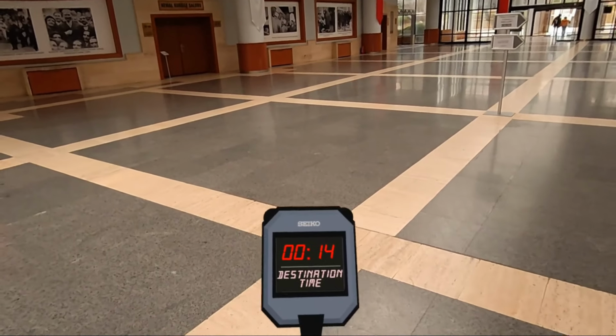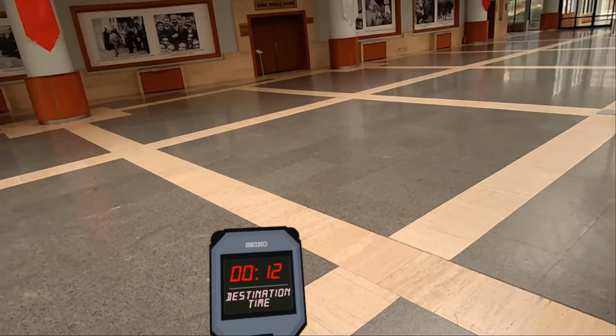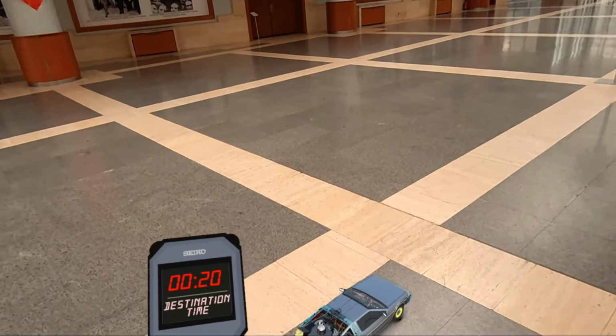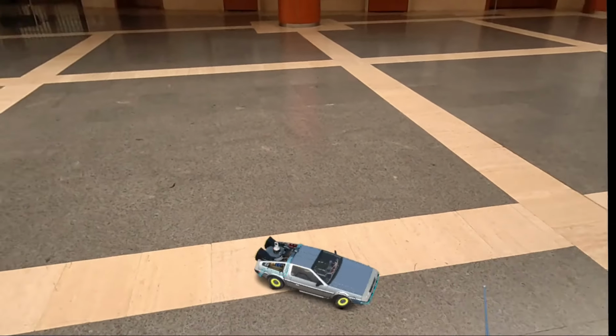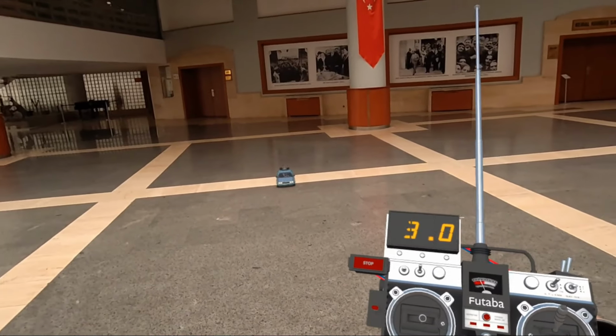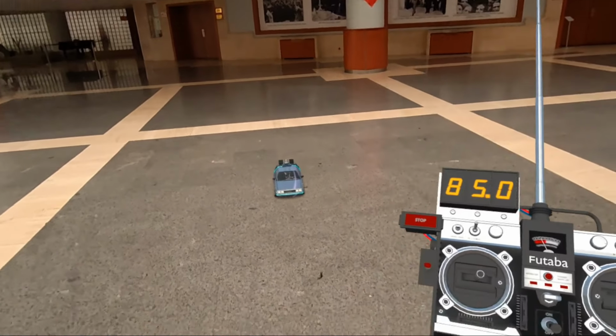Then you just need to wait 20 seconds for it to come back from the future. So how insanely cool is that, right? Unfortunately, it does not yet travel to the past, but we will see about that in a few years. Now I will show you how I created this MR experience step by step.